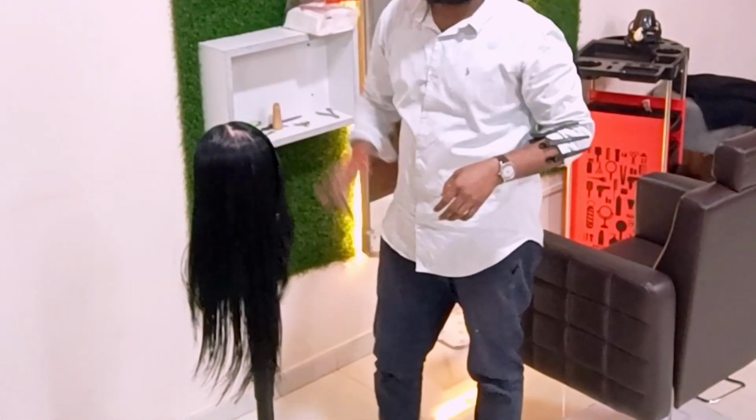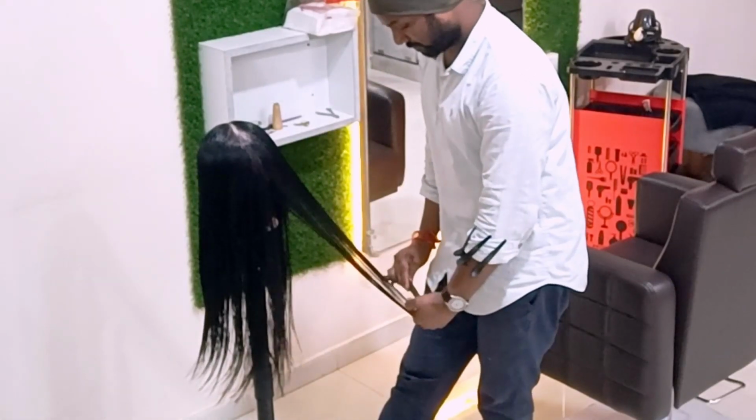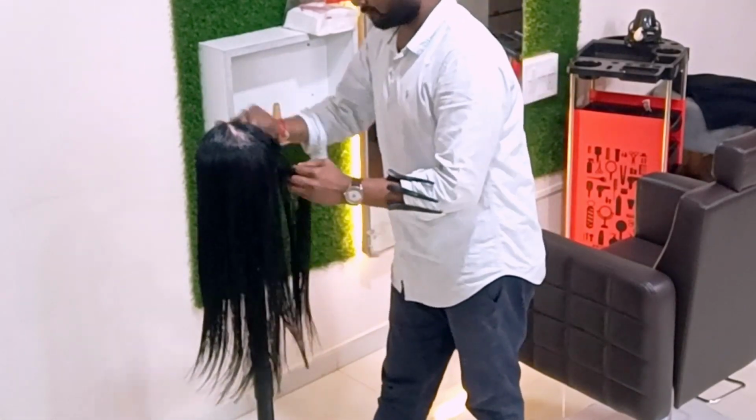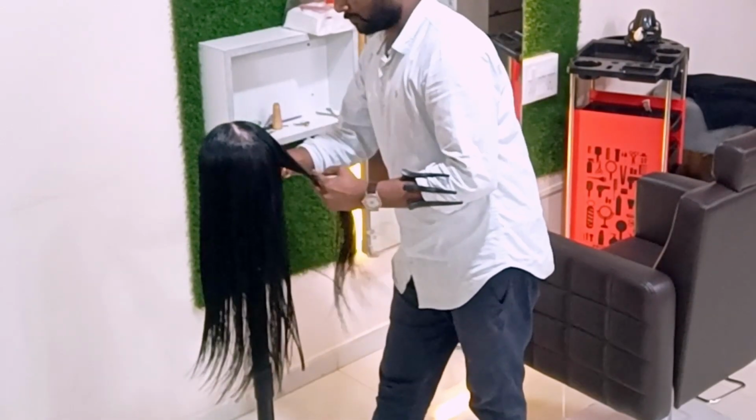See, I took a small section, and we start back with the same angle. See, elevating completely to the over direction of the layering technique.